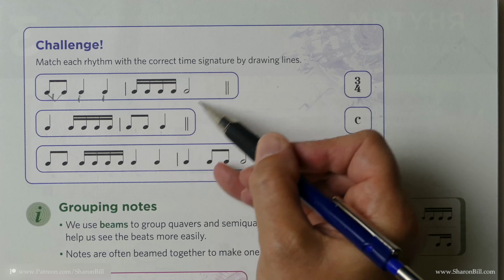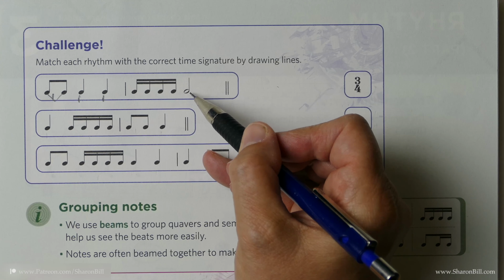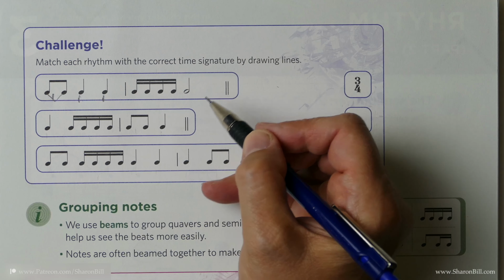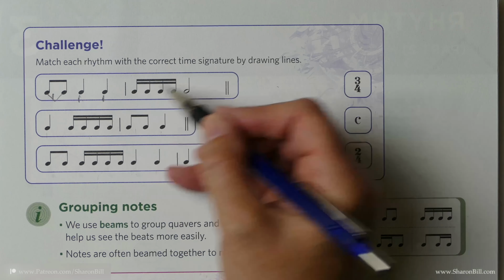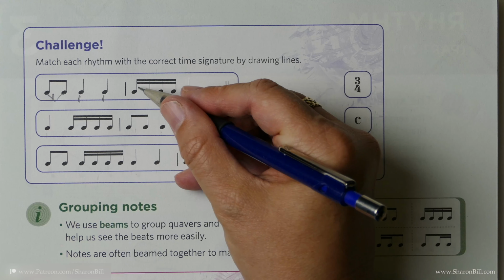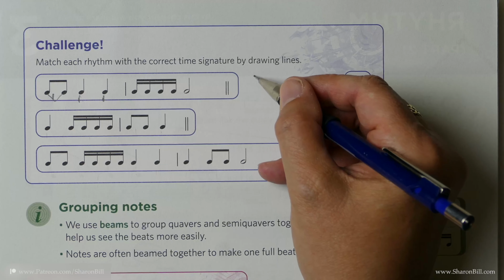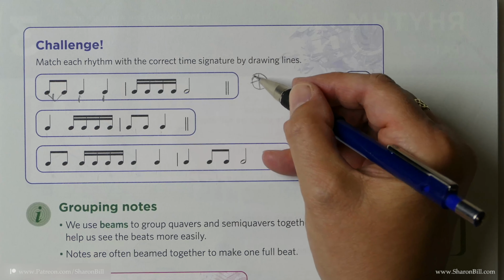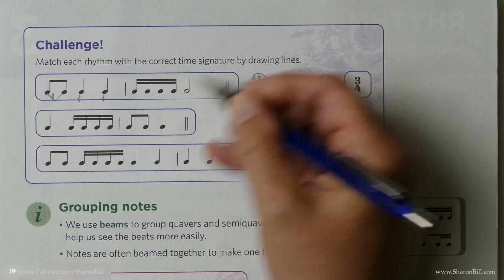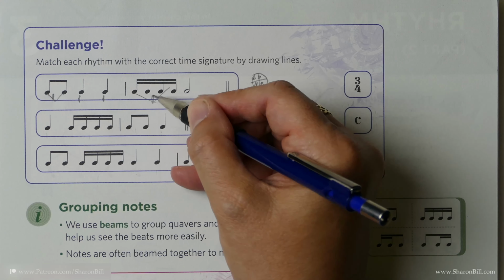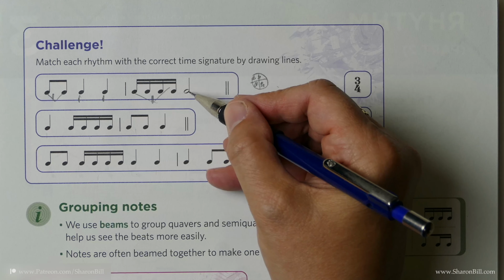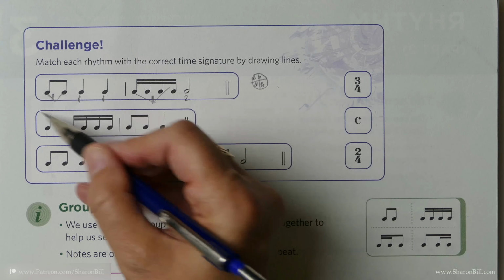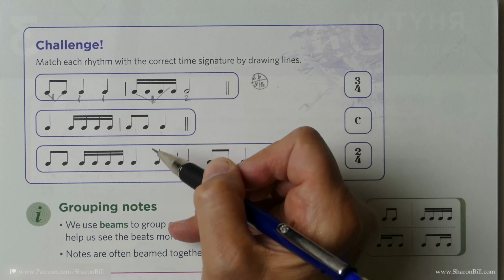Now this bar must be the same, but it's worth just checking. And so let's just do some maths to get some extra revision here. And so we know that a semiquaver is a quarter of a beat. And we know that 4 quarters makes a whole, so there's 1 beat. And then a minim is worth 2 beats, so 1 plus 2 is 3. And so each of these bars contains 3 beats.